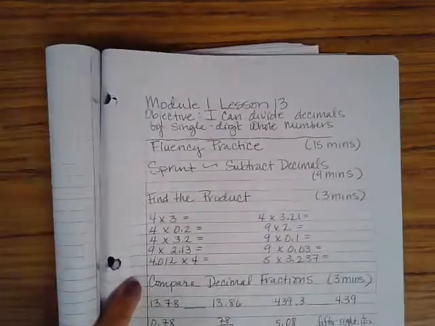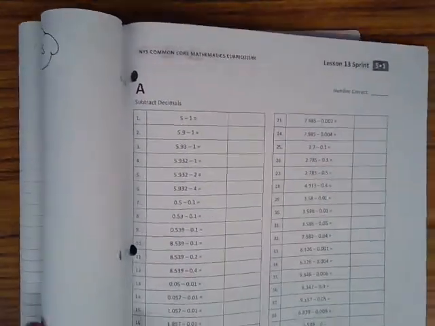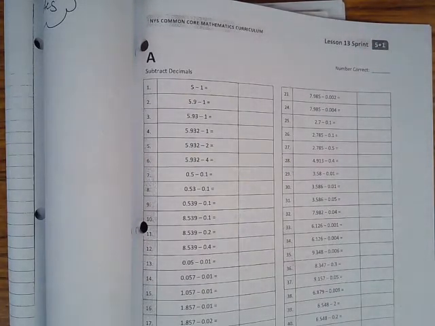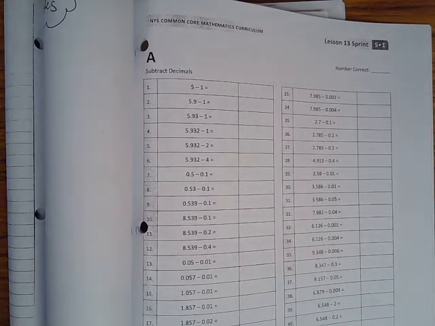So you're flipping over, you're looking at side A, pencils up. Show me when you have your pencil up. Daphne is ready. All right, you guys. 1, 2, 3, go.